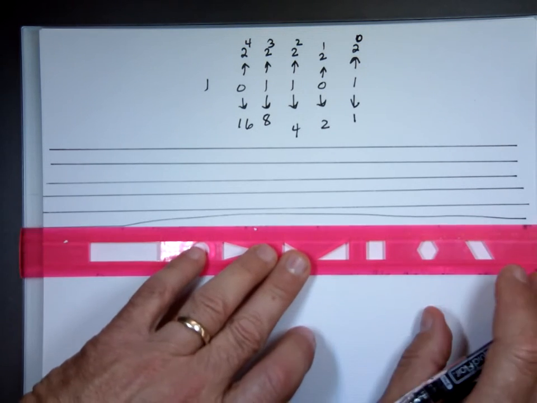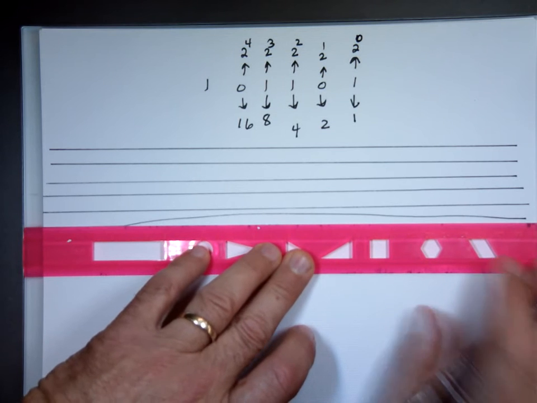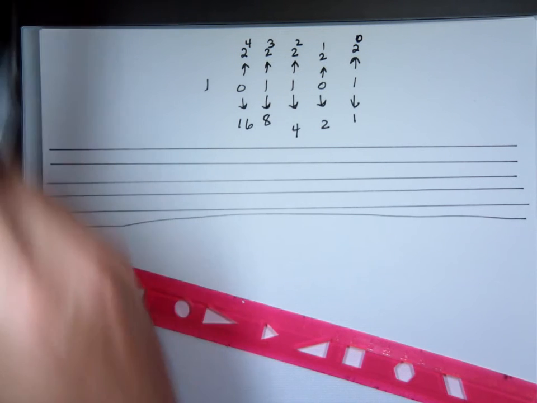Oh, what happened here? Hey, yeah. What happened to that ruler there?